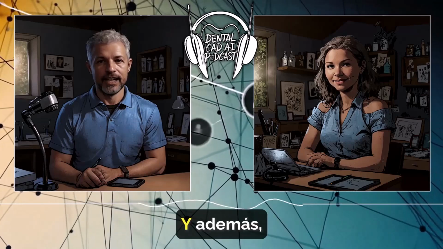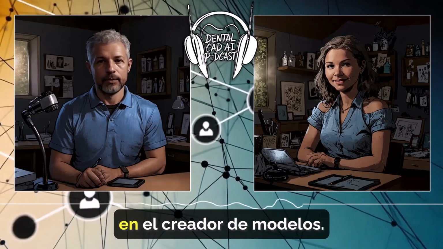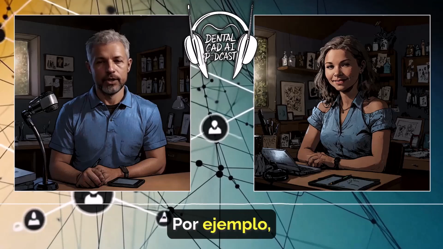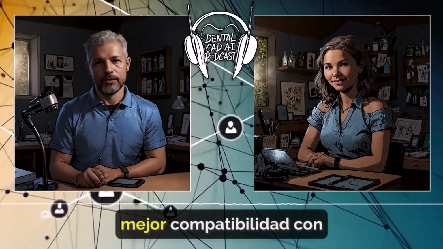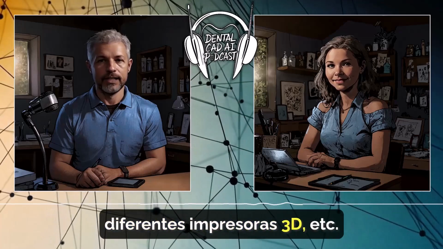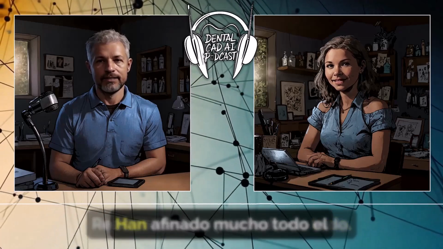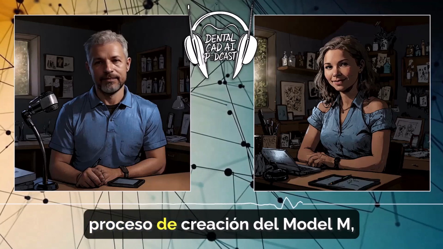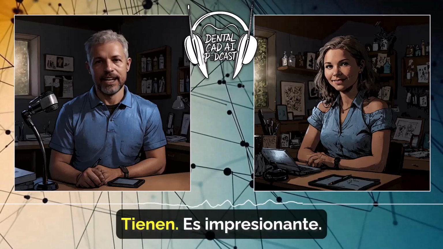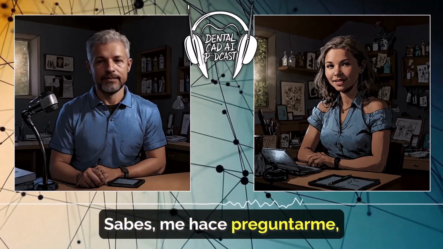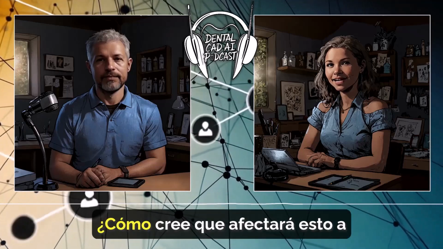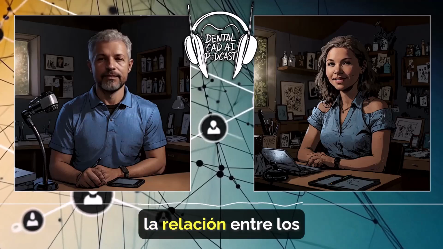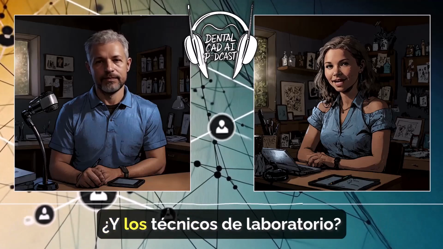For sure. And beyond that, there are tons of smaller improvements in the model creator too. Like what? More customization options for individual dies, better support for different 3D printers, you name it. They've really thought of everything. They've really fine-tuned the whole model creation process, haven't they? They have. It's impressive. It makes me wonder, with all these advancements in communication and technology, how do you see this impacting the relationship between dentists and lab technicians?